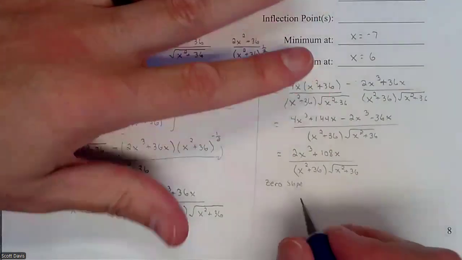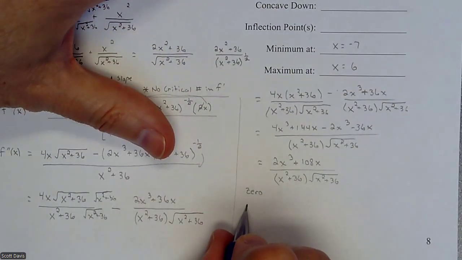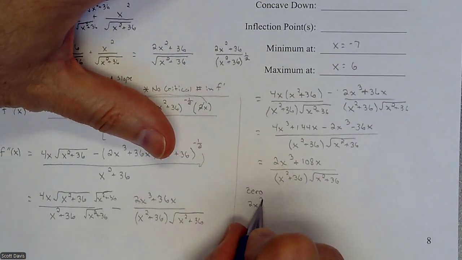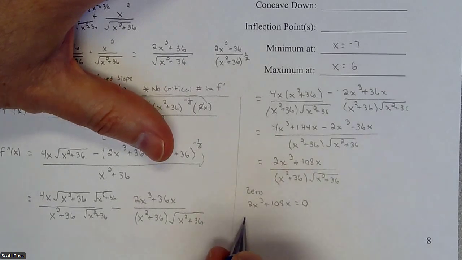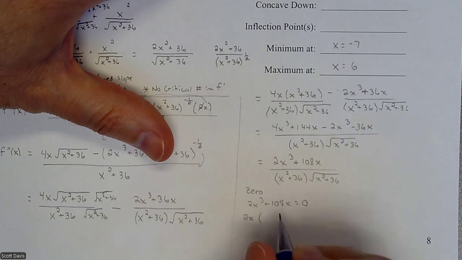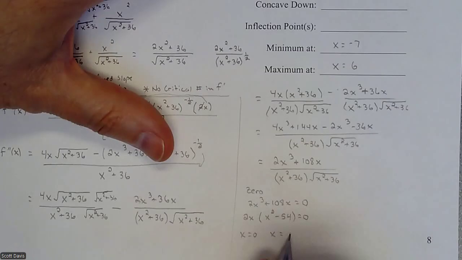So let's just call it zero slope. Let's just call it a zero. We're going to take our top, 2x cubed plus 108x, set it equal to 0. We'll factor out a 2x. We'll be left with x squared minus 54 equaling 0. Here we get x equals 0. Here we'll get x is going to equal plus or minus the square root of 54.